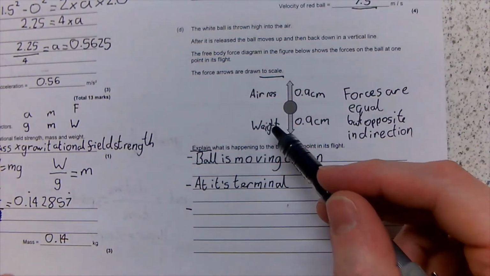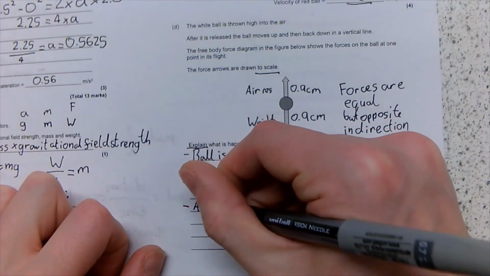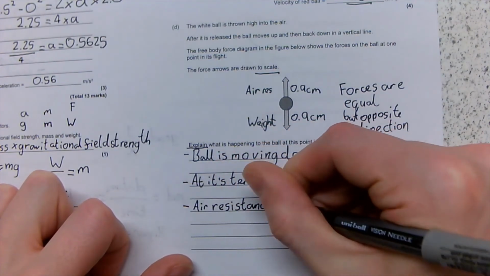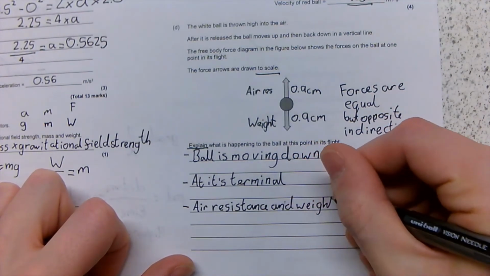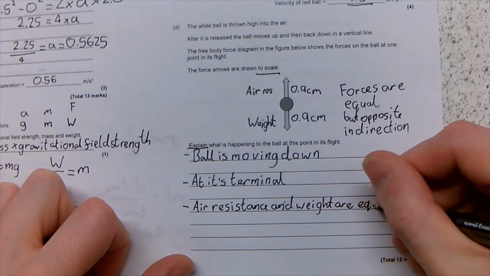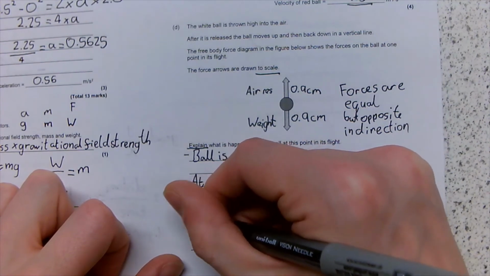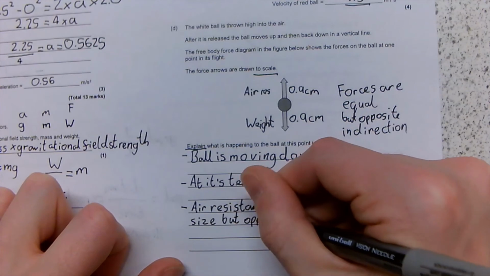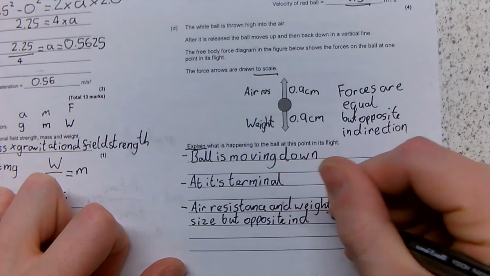So therefore, I'm going to say the air resistance and the weight are equal in size but opposite in direction.